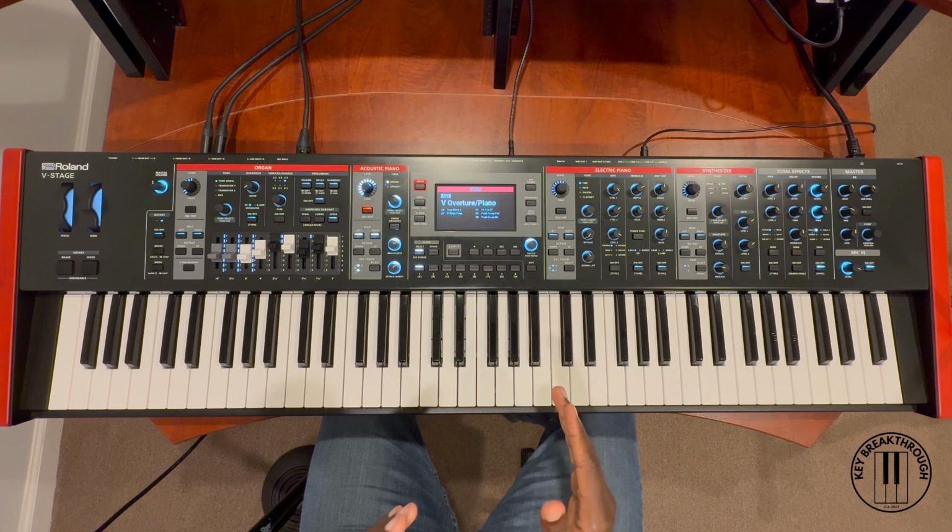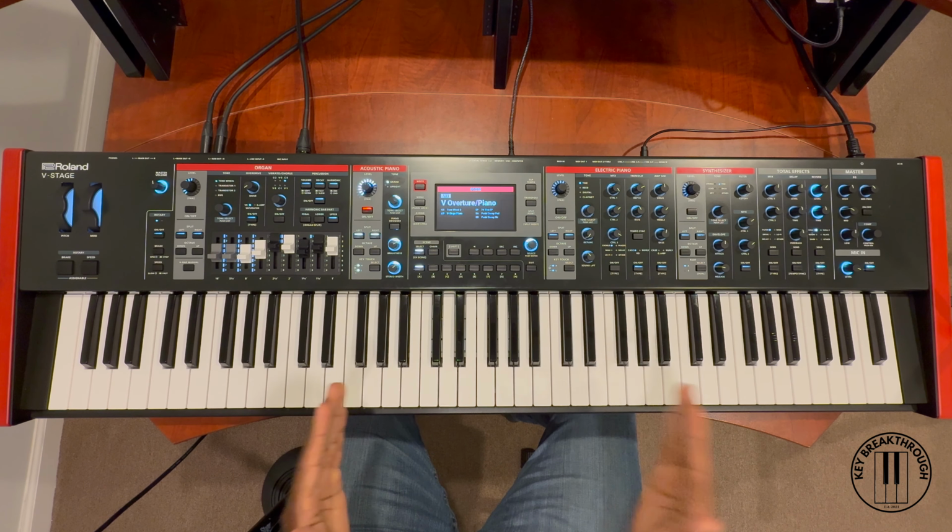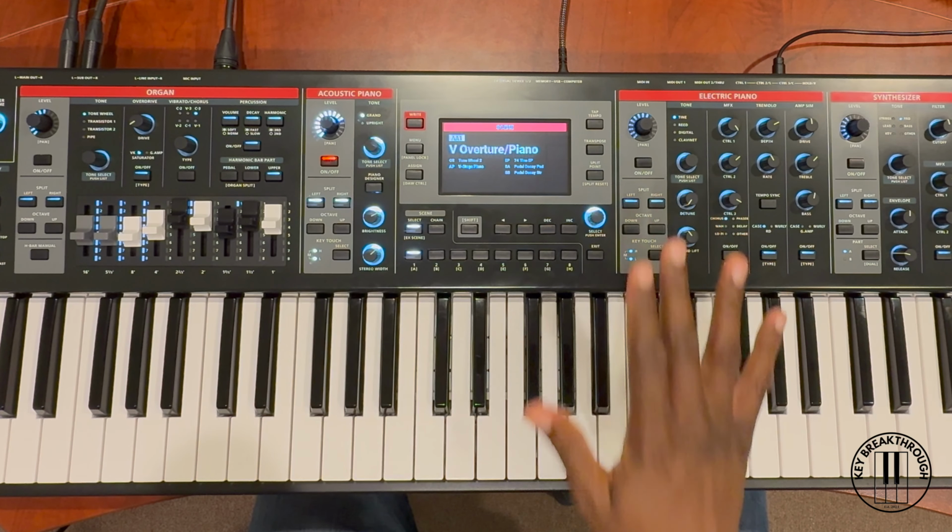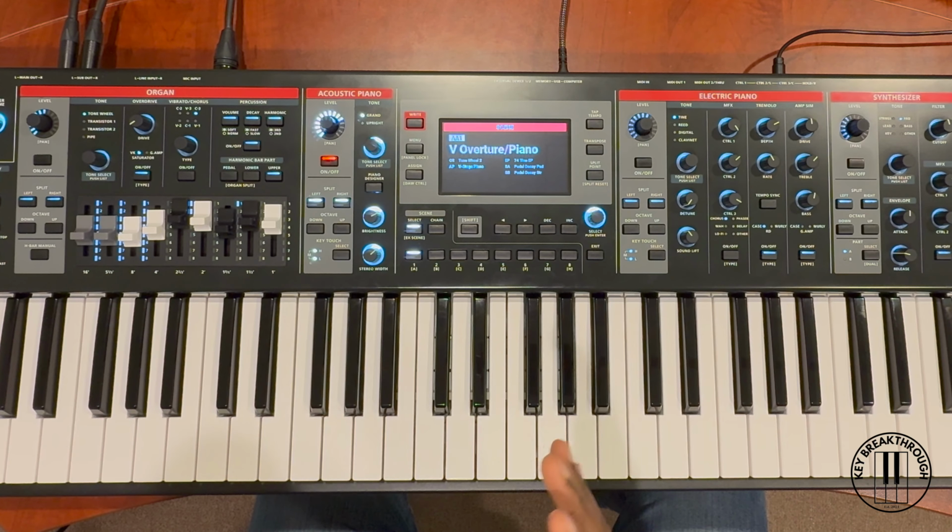Alright, so starting off here, if you don't know, the V-Stage can be split into two sections. That's on the surface, but it can also be split 3, 4, 5, 6, and even up to 8 different ways, 8 different sections.